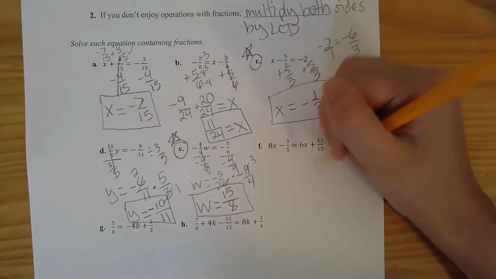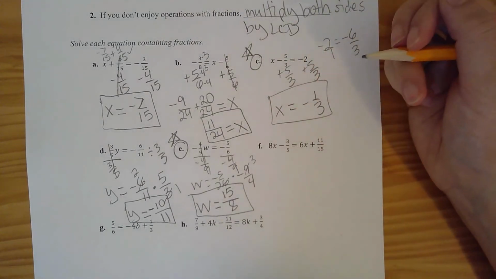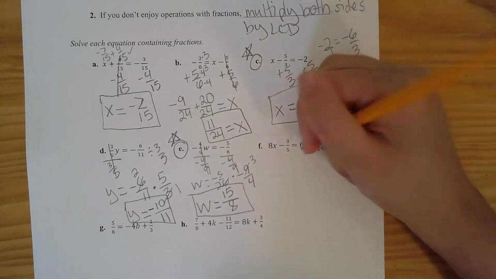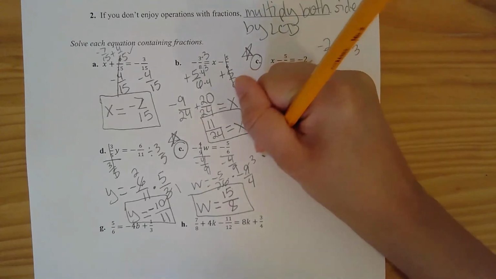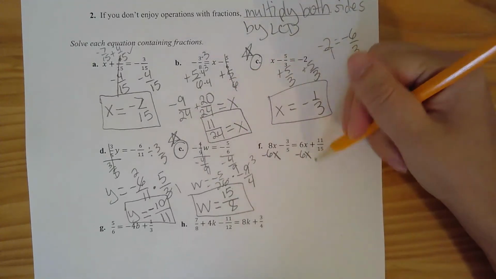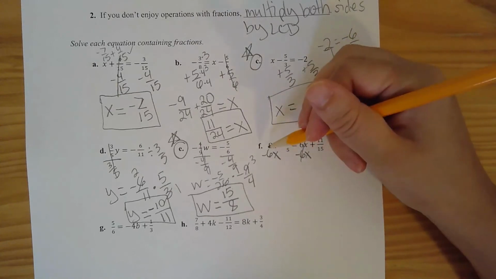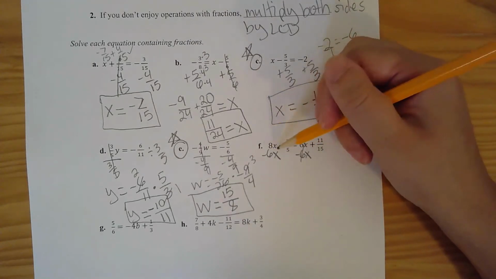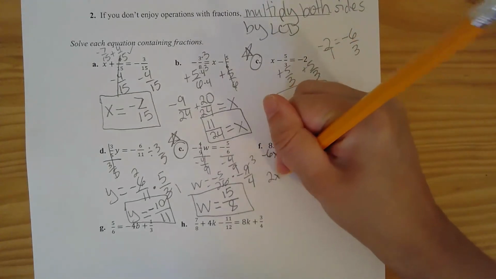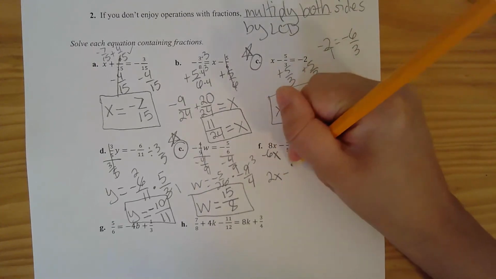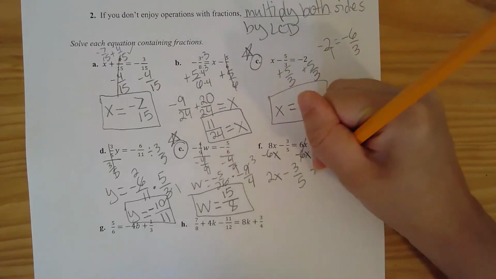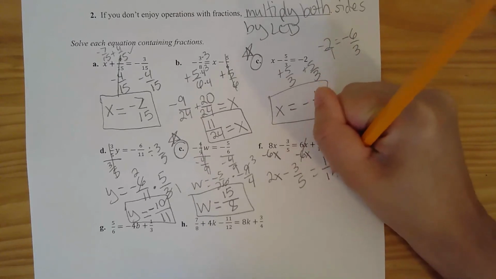So if I'm going to solve this one normally, first thing I like to do is just get my x's together. So I'll subtract 6x from both sides so that I don't have any x's on the right side, and they're all on the left side. So it's 8x minus 6x would be 2x. So I have 2x minus 3/5 equals 11/15.